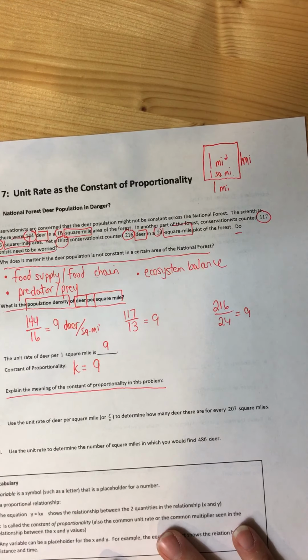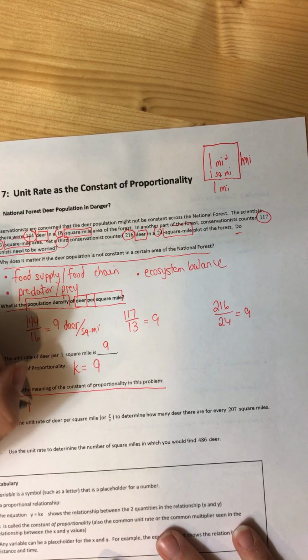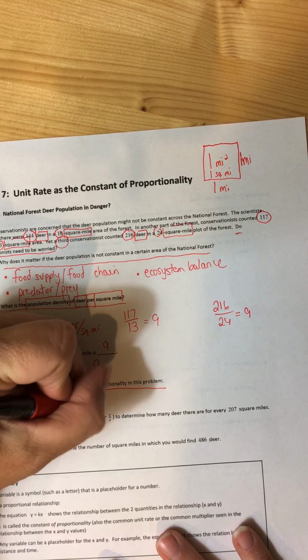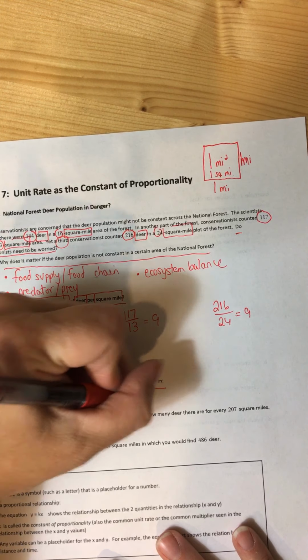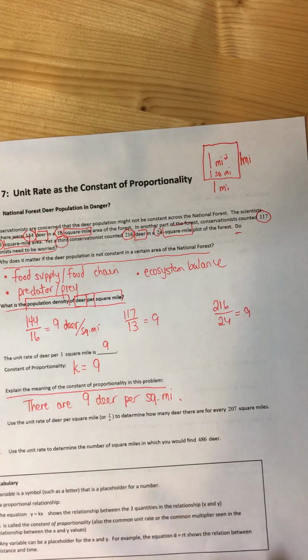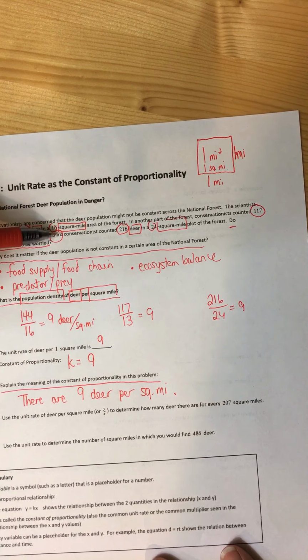It says to explain the meaning of that constant of proportionality in the problem, and we know that 9 refers to the fact that there are 9 deer per square mile. So that's the meaning of the constant of proportionality in this problem.